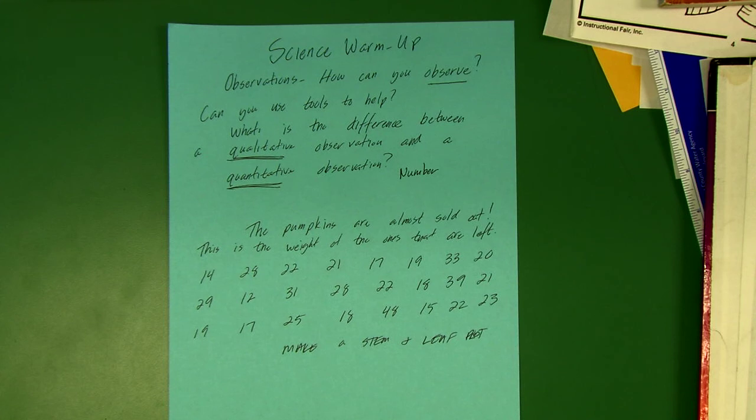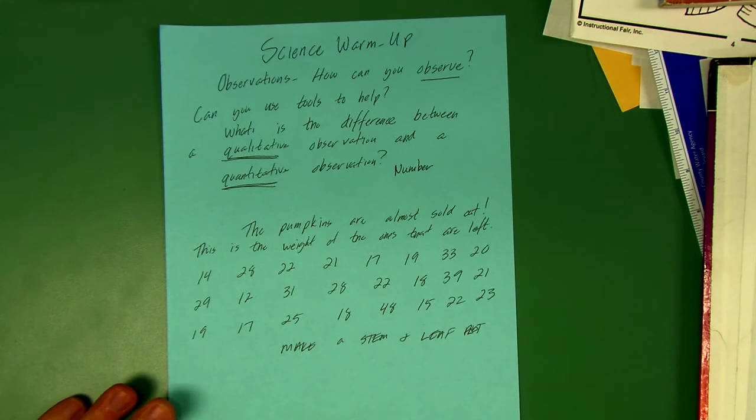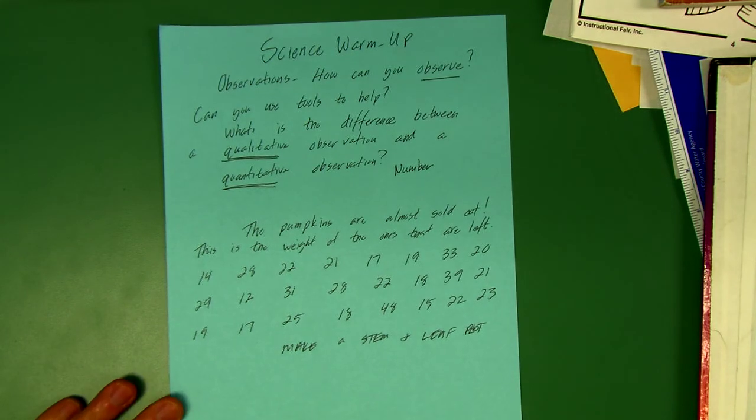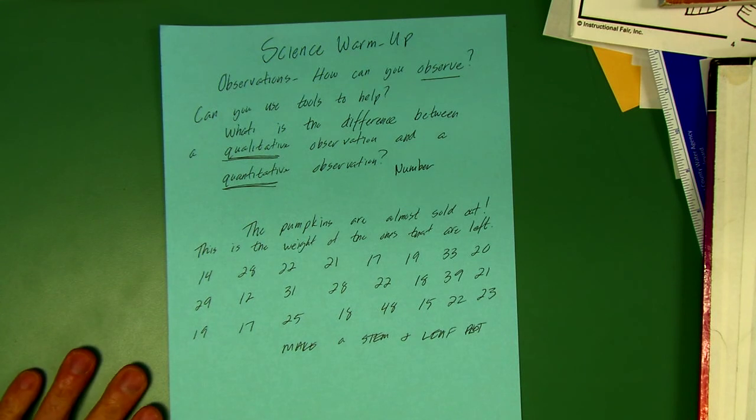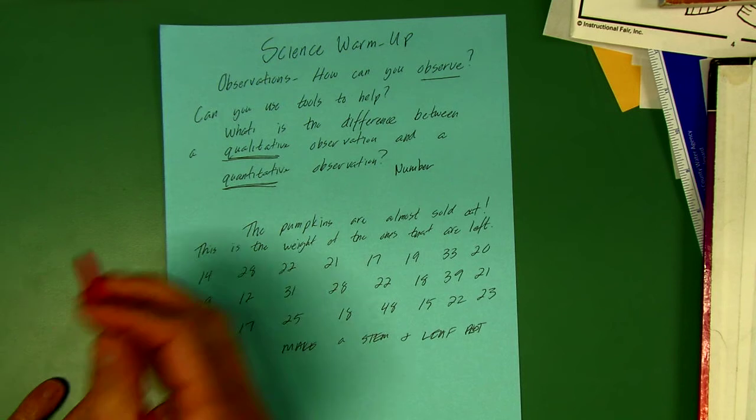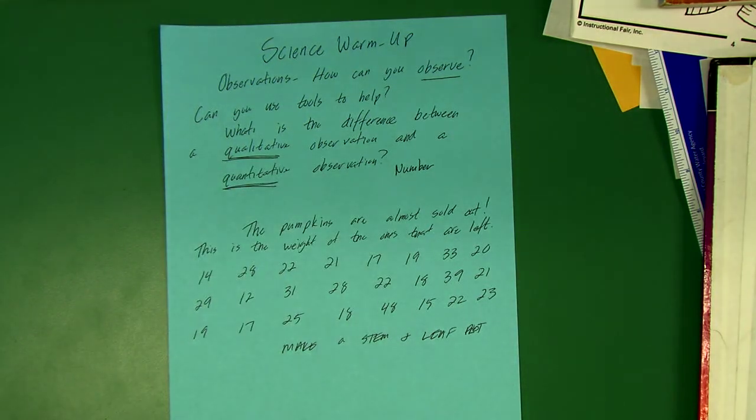Okay, all sorts of tools to help you make observations, which leads us to the next question: what is the difference between a qualitative observation and a quantitative? Okay, those words sound a lot alike, right? They all start with Q-U-A and they all end with tative, right? So yeah, a lot the same. The first one has to do with quality, and quality is something you would describe. He is tall. That was loud. It is smoky. Okay, this is heavy. These are all qualitative observations that someone could make.